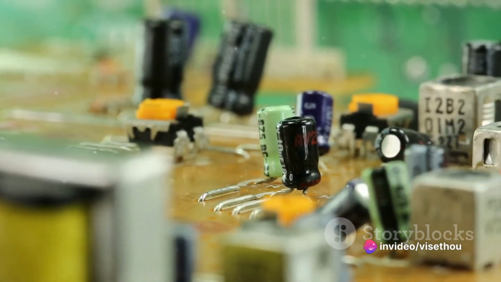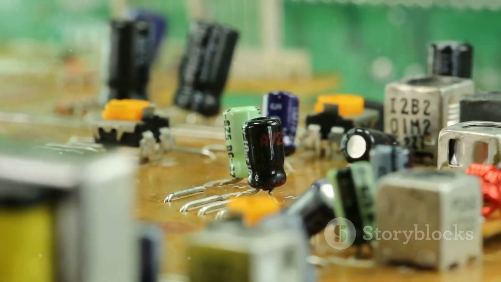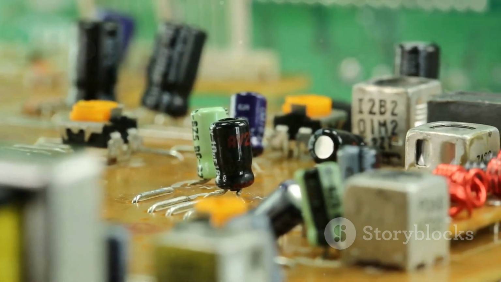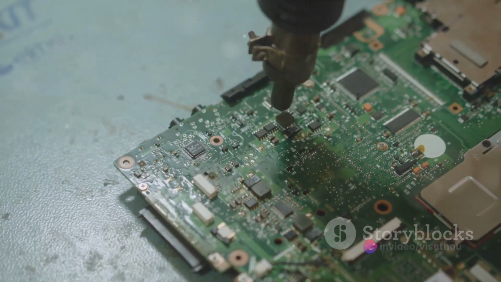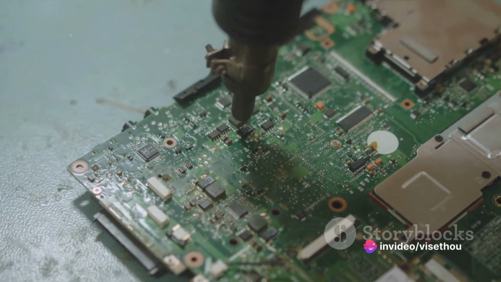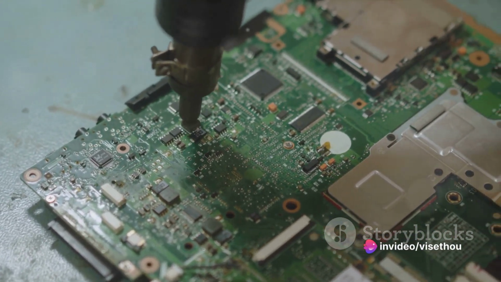Finally, it's crucial to consider a resistor's power rating, which is the amount of power they can dissipate without overheating and potentially failing. Using a resistor with a power rating lower than required can lead to overheating and damage.